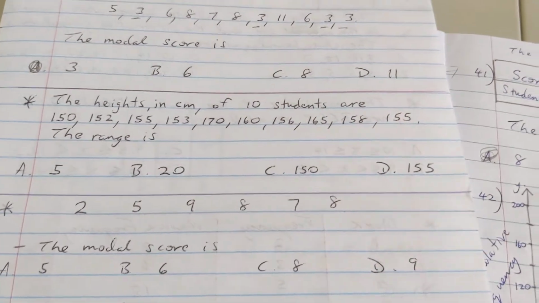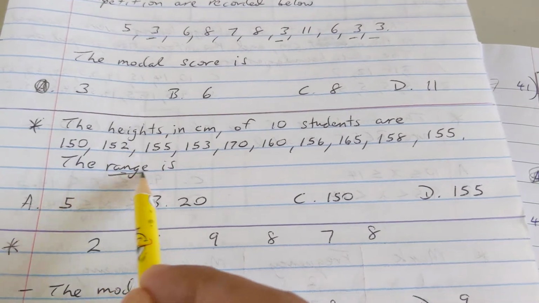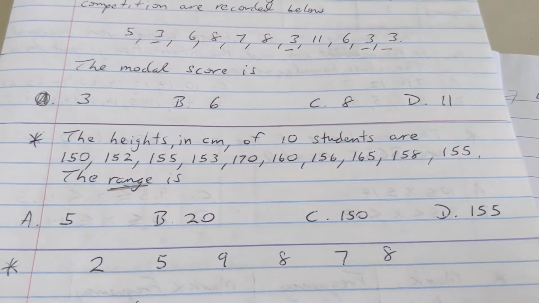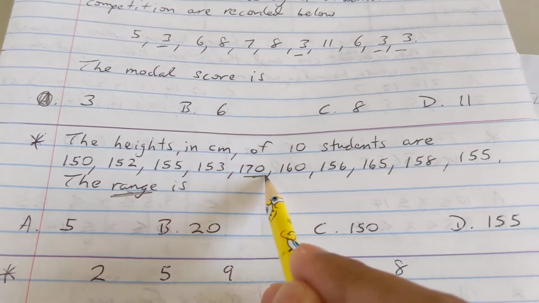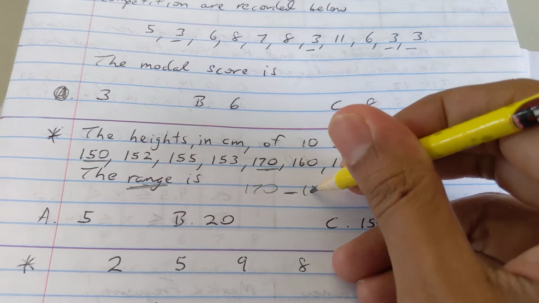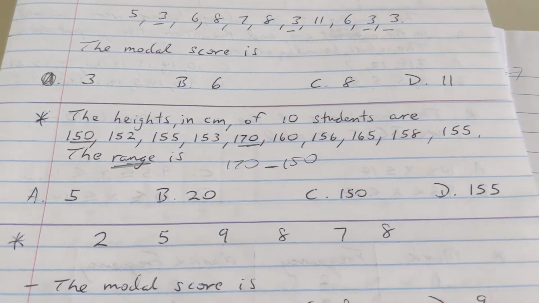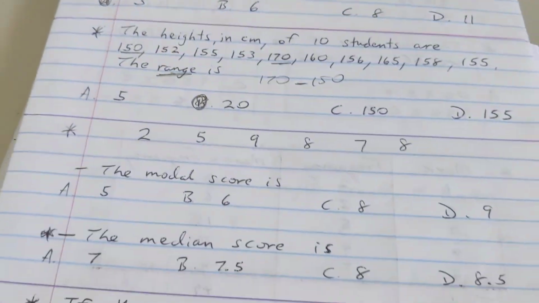Here is the next one, the range. The heights in centimeters, and they give you the heights of the students. And the range is just the highest value in my group of numbers minus the lowest value in my group of data. So the highest value was 170, the lowest value was 150. And I find the difference between the highest and lowest to see how my data was spread. 170 take away 150 is 20.